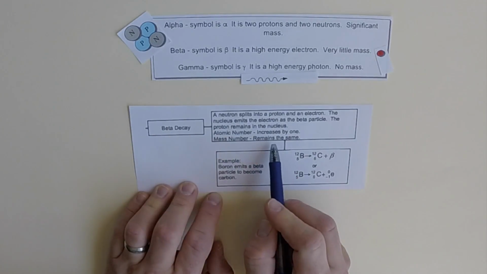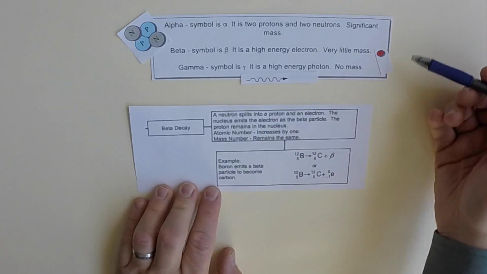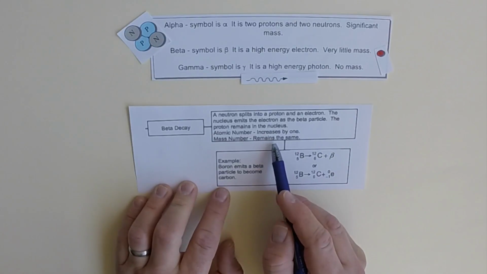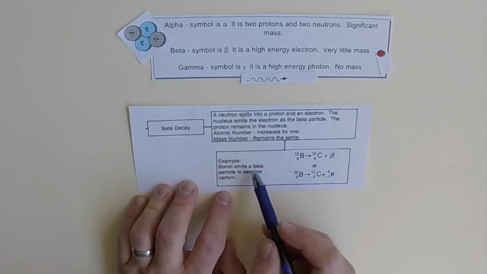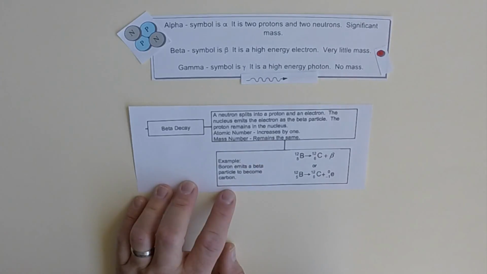The mass number remains the same. We're not losing much mass by giving off the electron, and it's just that 1 neutron has now become a proton. So the mass number, we're not losing or gaining mass, so that remains the same.